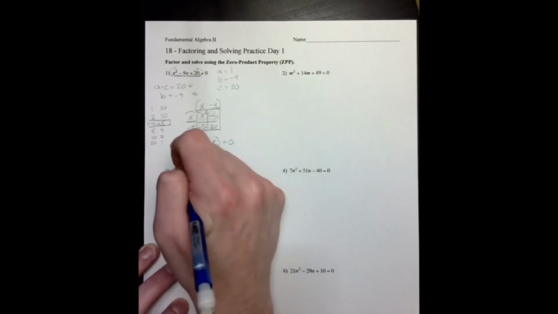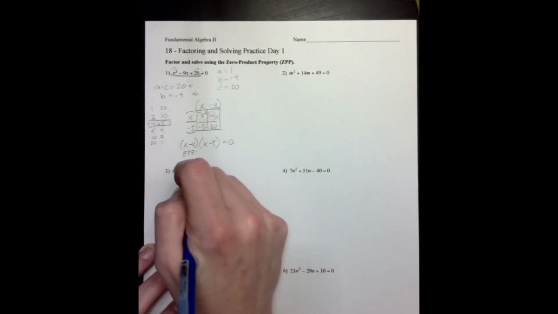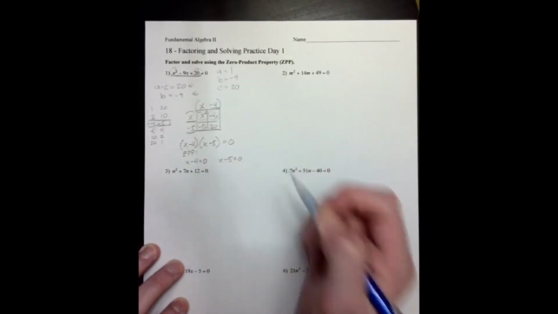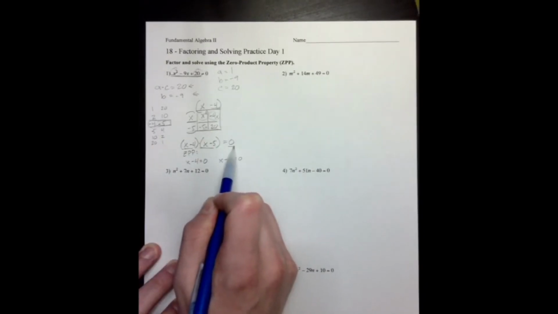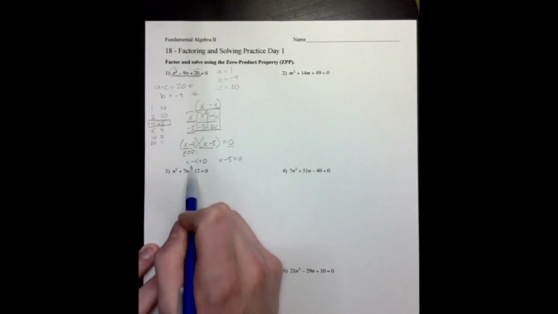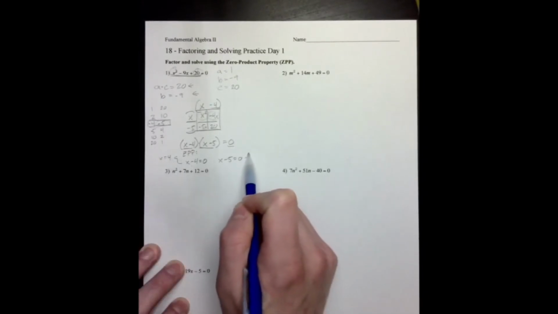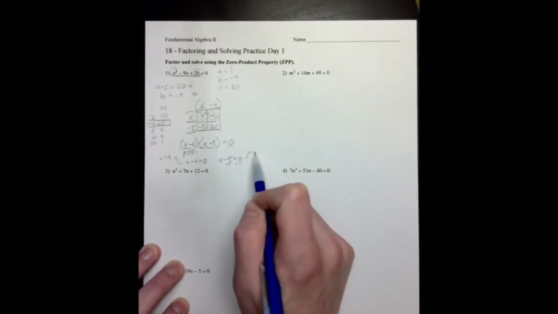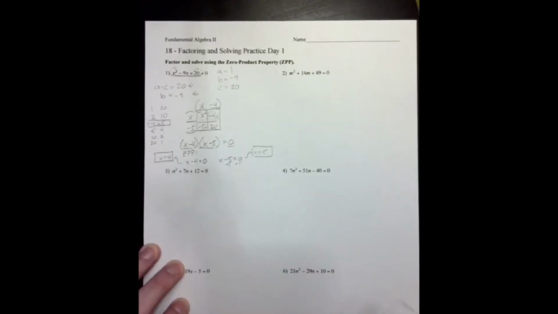Okay, so now we can do the zero product property. We can split this up and say x minus 4 equals 0, and x minus 5 equals 0, because these two things are multiplied together and they're equal to 0. That means that either one of them has to be 0. This one, if I add 4 to both sides, I get x equals 4. This one, if I add 5 to both sides, I get x equals 5. So my two solutions are x equals 4 and x equals 5.